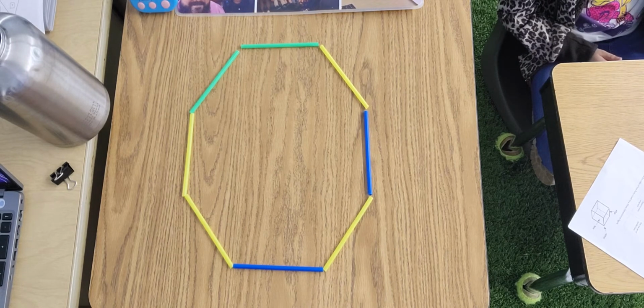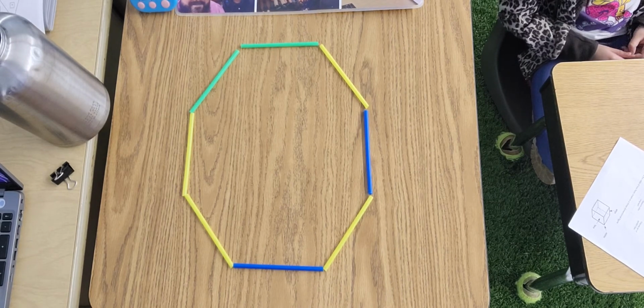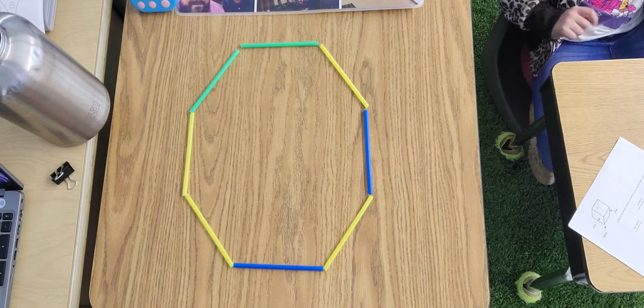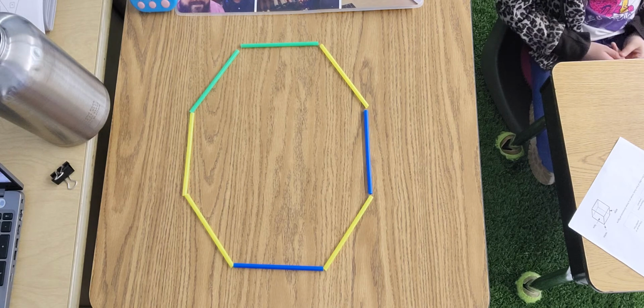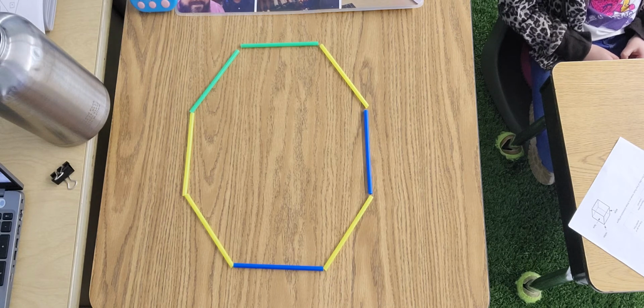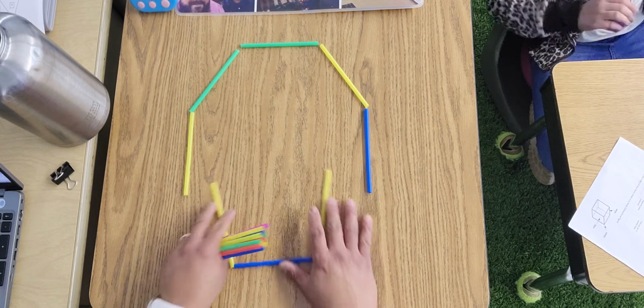What is this shape called? Is this a 2D or 3D shape? 2D. Good. Is this a polygon? Yes. Is this a quadrilateral? No. Okay. Let's take it apart.